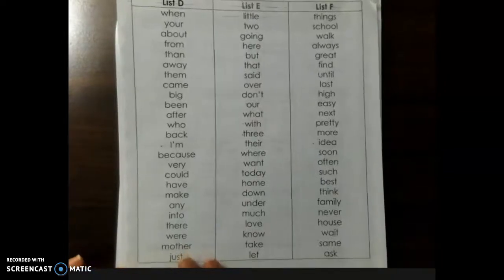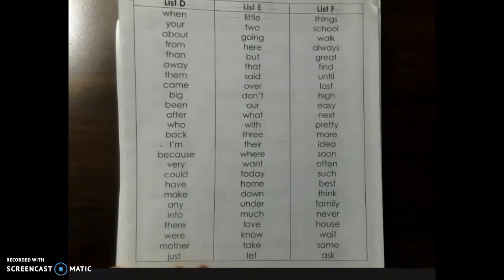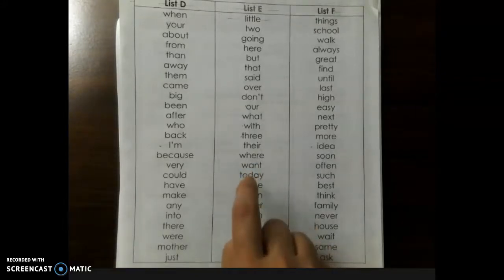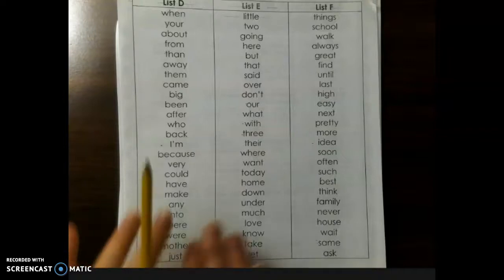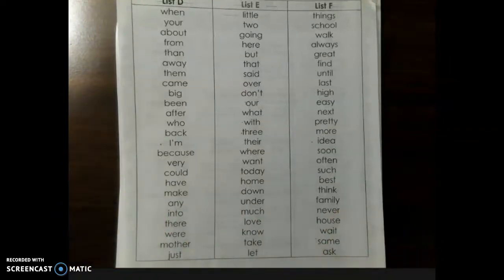Okay? When we were in school, we had already done A, B, C, and I think we even did most of D, and we were starting list E. So this goes to the end of first grade. I did also send your parents a link that has list G and H, and those are second grade lists. But if you know all these words, then you can move on to the higher lists.